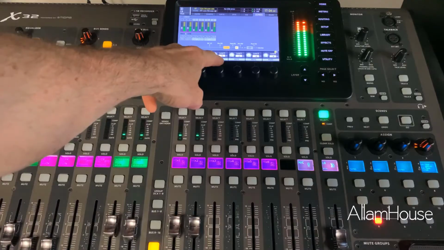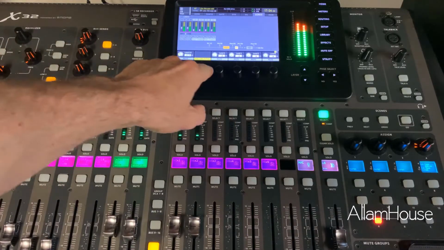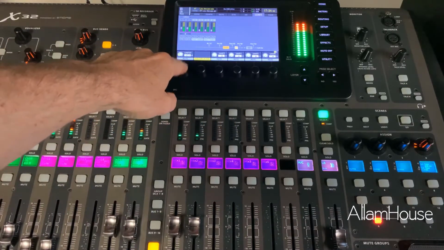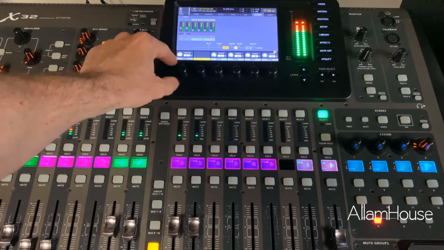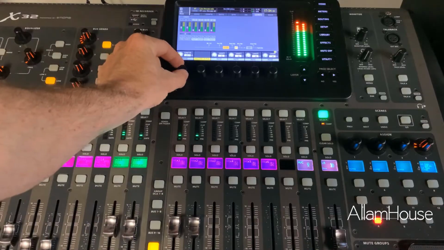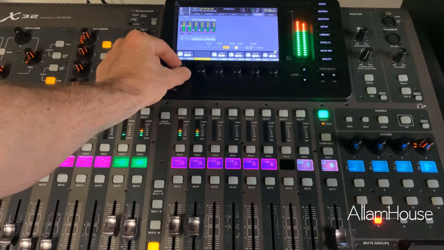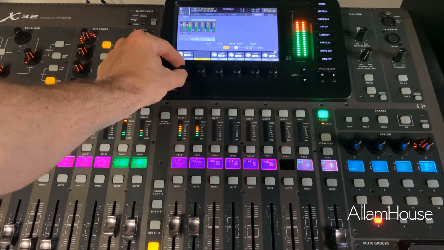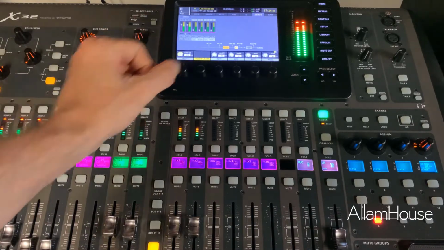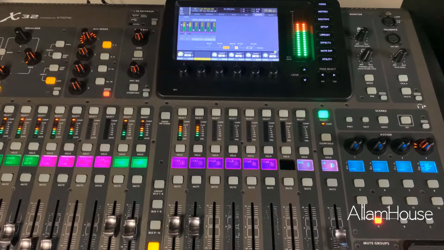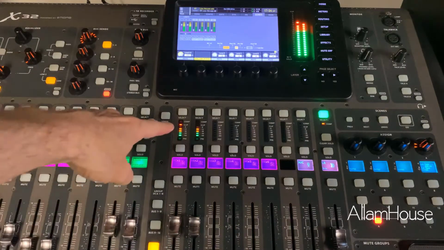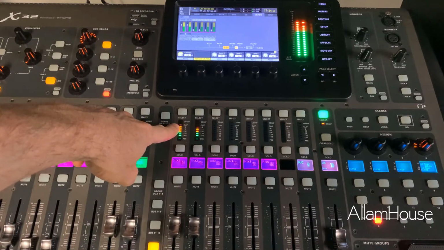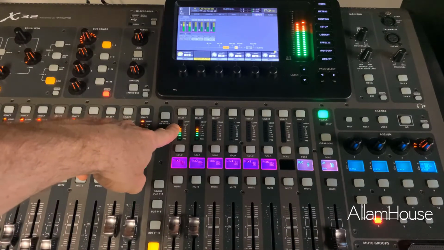You see 3 and 4 and 5 and 6, those don't have that option, but because we linked matrix 1 and 2, we can push this up. We'll also see a numerical value here for our dB level. We're going to put that up to 0. There we go. So now we have a full mix of our mains coming to our matrix. Now you can see we do have some clipping going on here, and that's all right. We'll deal with that in a minute.